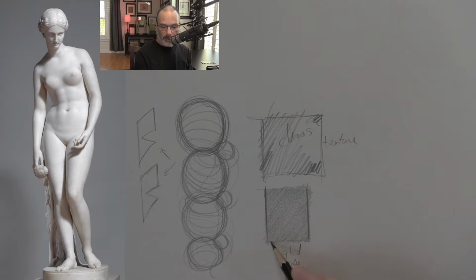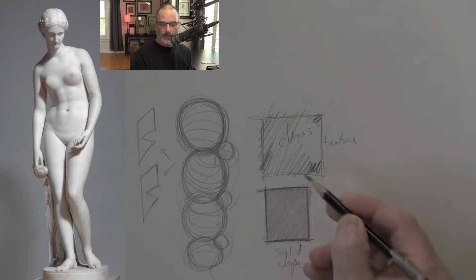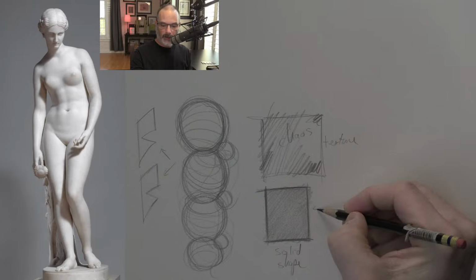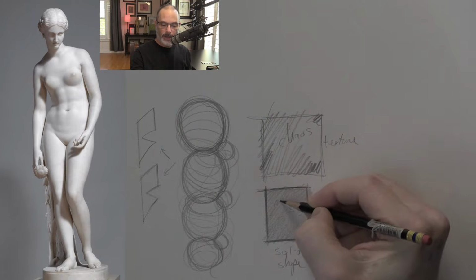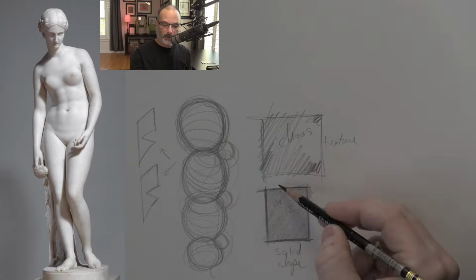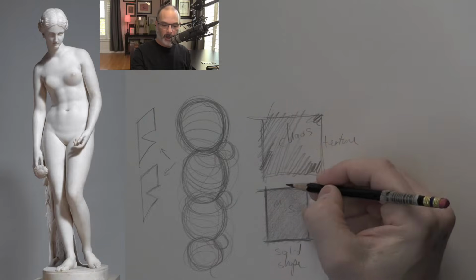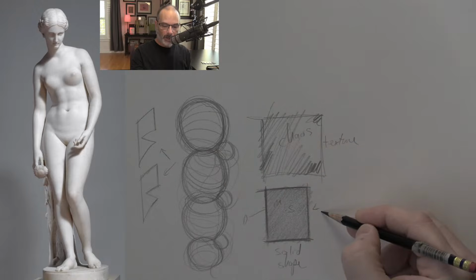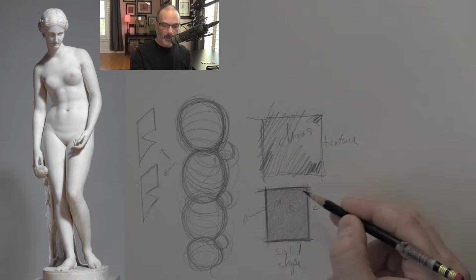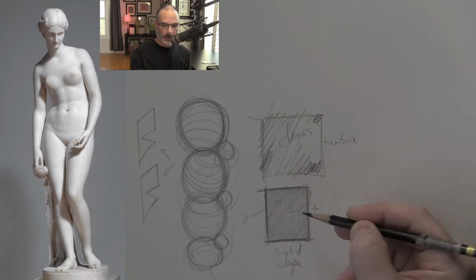Now we will incorporate a third value into the mix, which is a dark. So now on our piece of paper, we have light, we have shadow, we have mid-tone. I could make it a little bit darker, but it's good for now. And then this line here is our dark. So the paper is our light, the line is the dark, and the shading is the mid-tone.